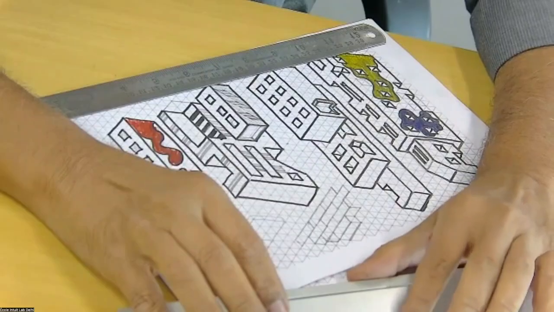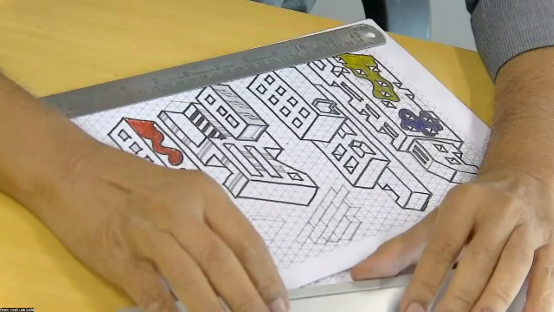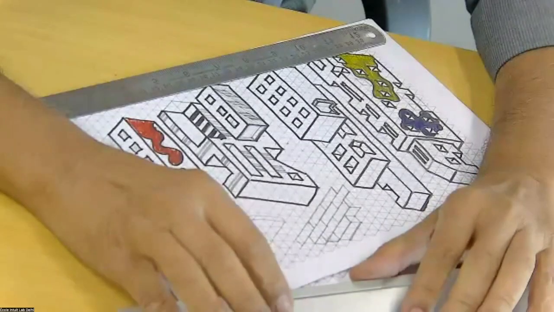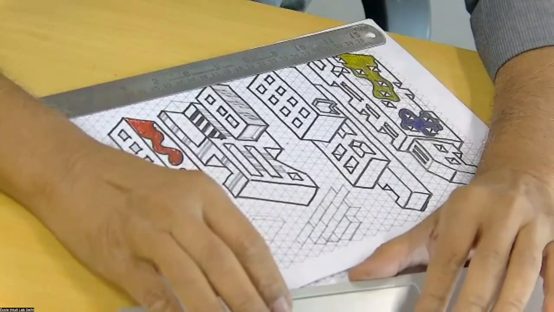Are you showing the other one, Siddheshwar? Anybody else wants to show the next one?